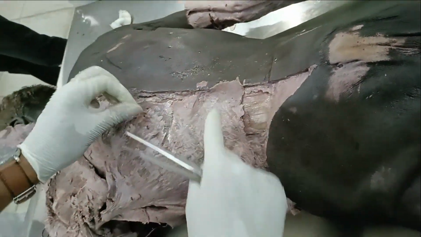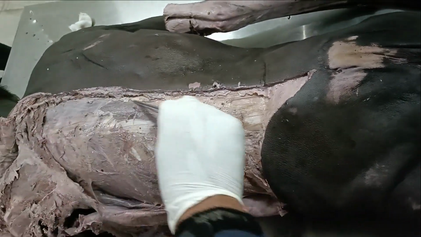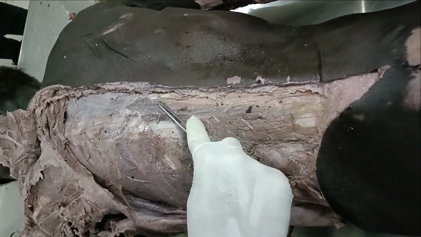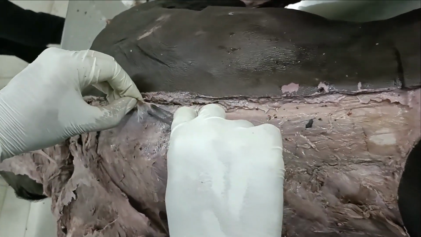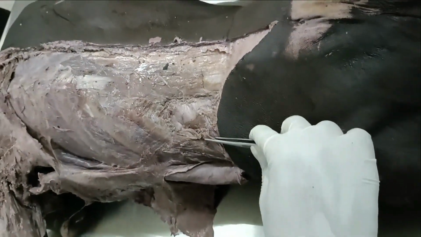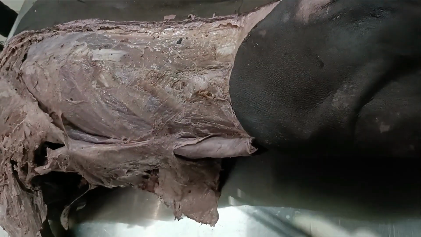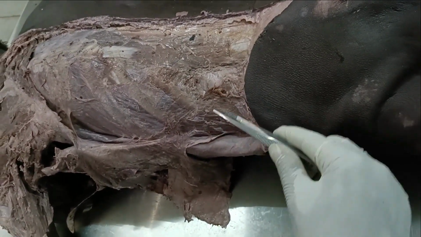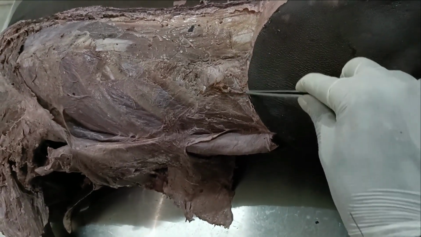So students, as I reflect the latissimus dorsi, we can see the deep muscles of the back, the erector spinae group of muscles. They consist of the iliocostalis, the semispinalis, and other muscles. What I want to show you is the origin of the muscles of the abdomen. The anterior abdominal wall, as we know, has the muscles external oblique, internal oblique, and the transversus abdominis. Out of these, the two muscles, external and internal oblique, are taking origin from this iliac crest.